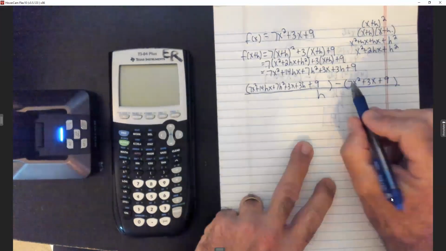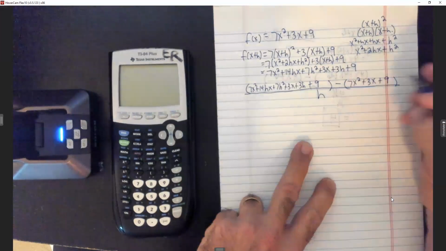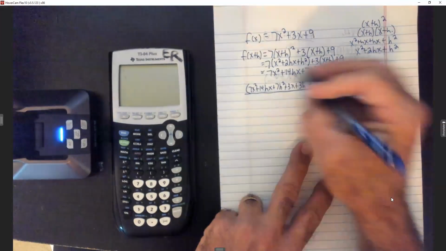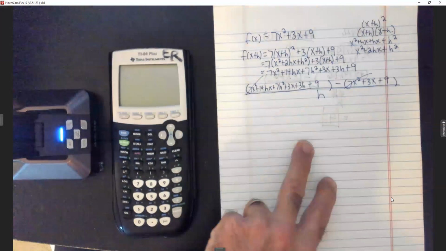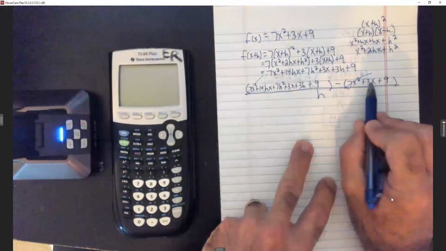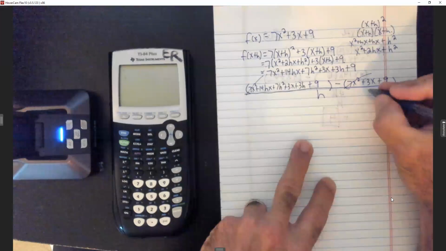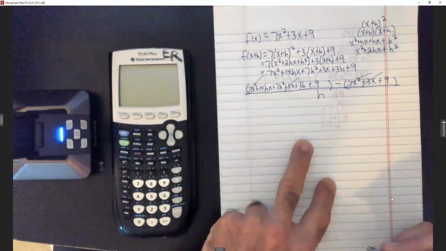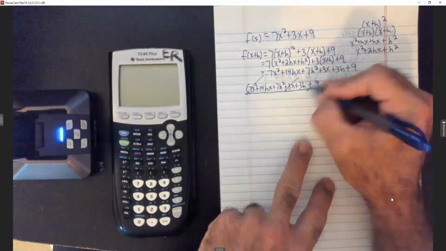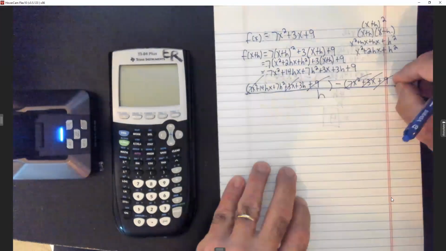But remember, all three of these are going to cancel, because that makes a negative 7x squared, which cancels with the positive 7x squared. That's going to make a negative 3x. It's going to cancel with the positive 3x. That's going to make a negative 9. It's going to cancel with a positive 9. So once again, this parenthesis is gone.